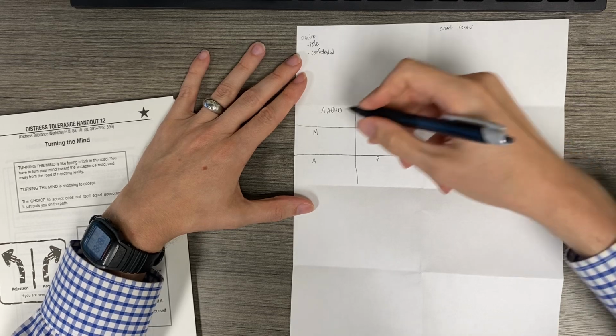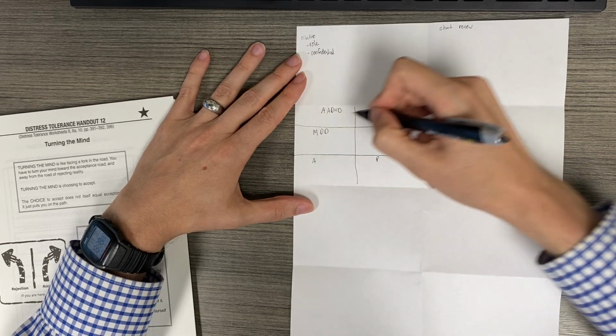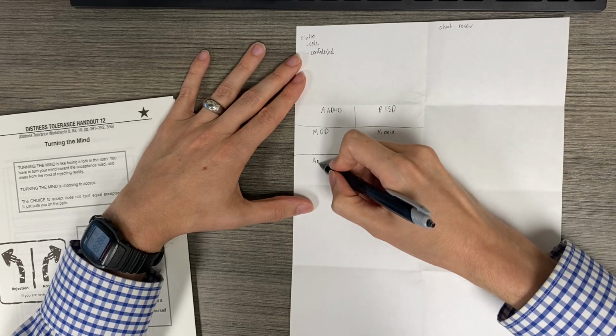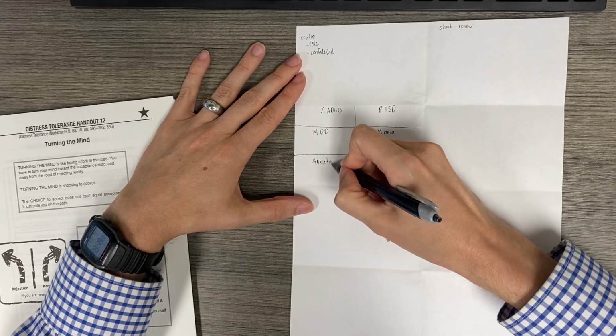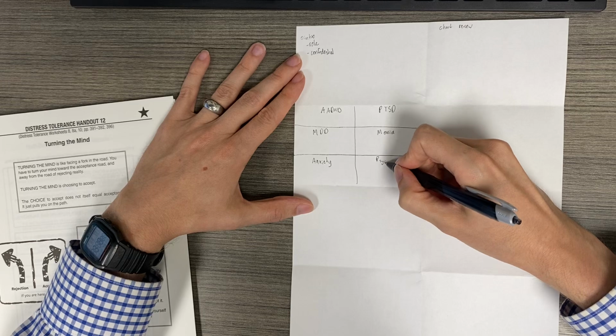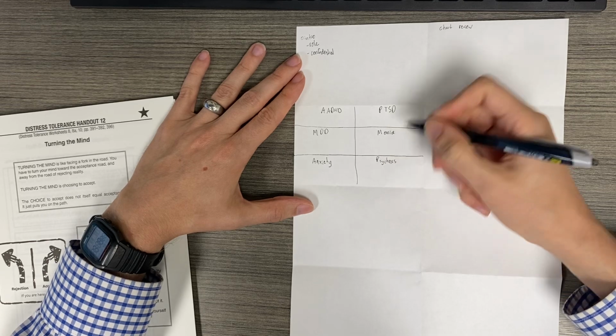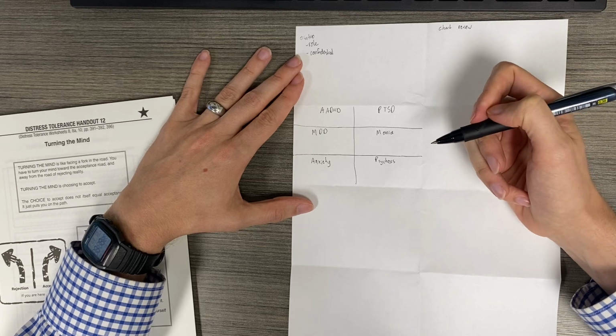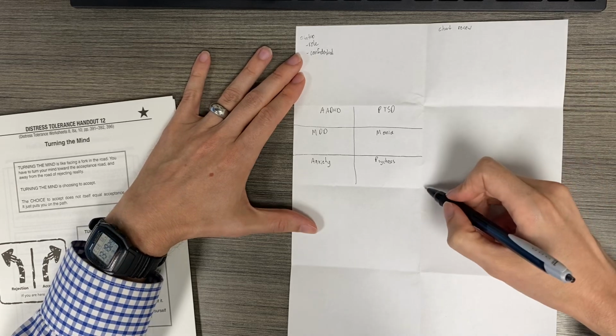PTSD, MDD, mania or screening for bipolar disorders, anxiety, and psychosis. This just triggers me to ask some screener questions for each of these, and if those are positive, then to go further in depth.